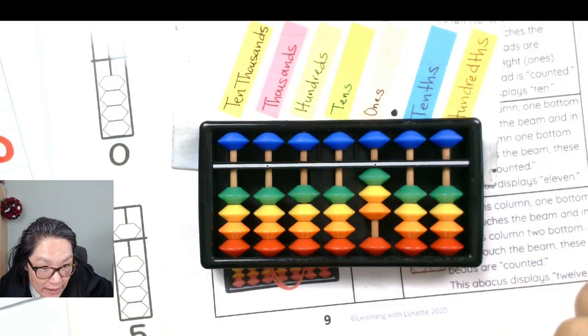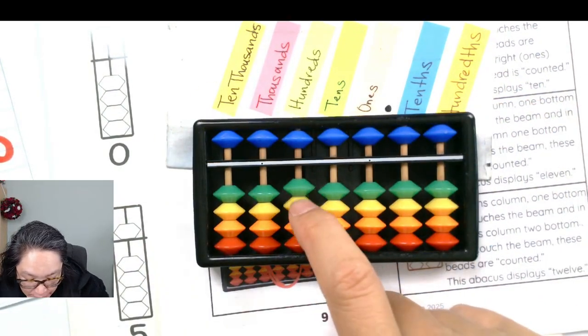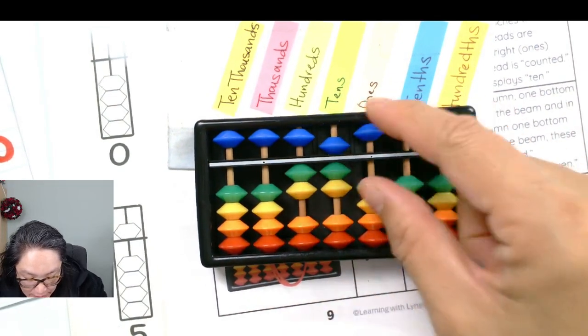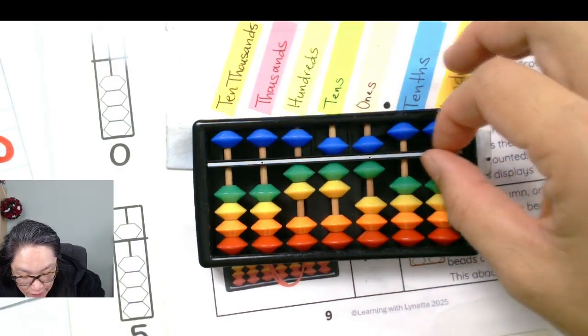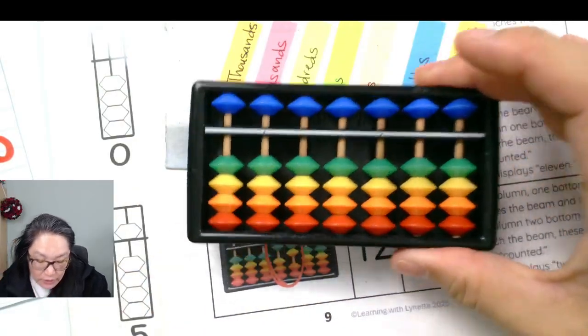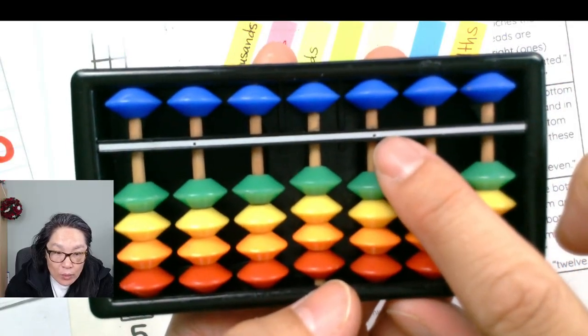So, Anna, your name has 276. To show that on the abacus, I have 2, 7, and then 6. That's what that looks like. Exactly, that's a very good question. The reason why is because I have this dot indicator. This helps me label where my ones place is.